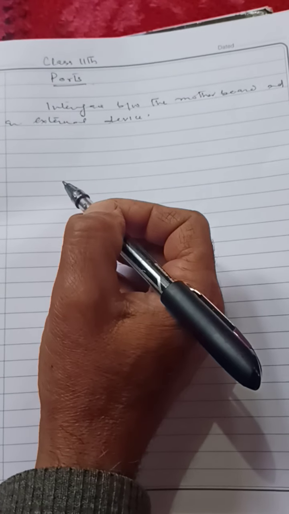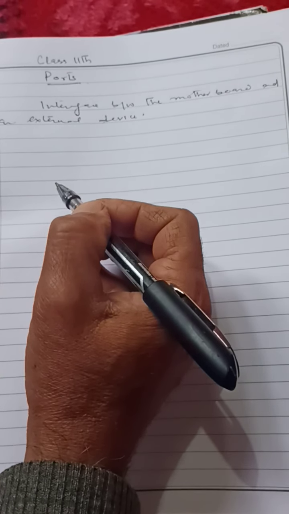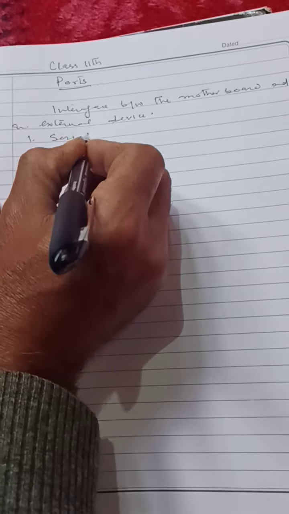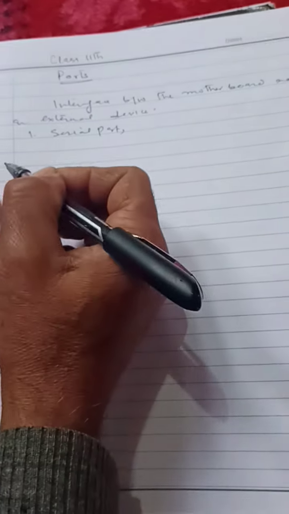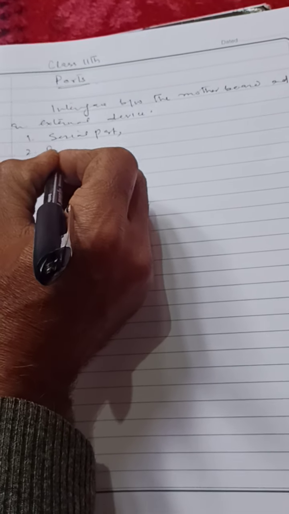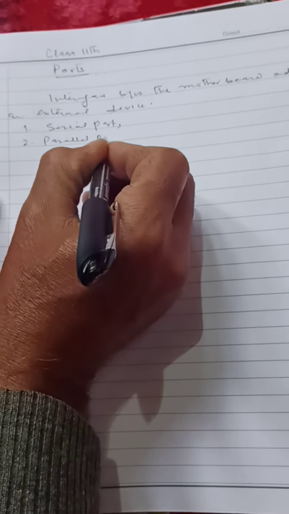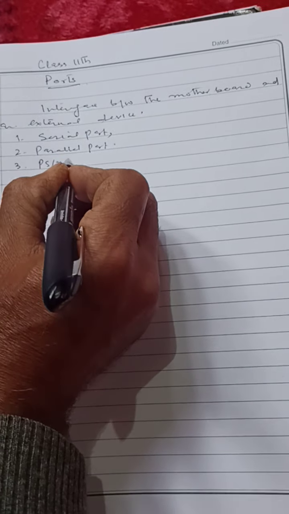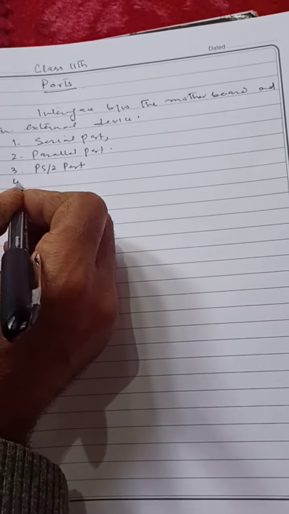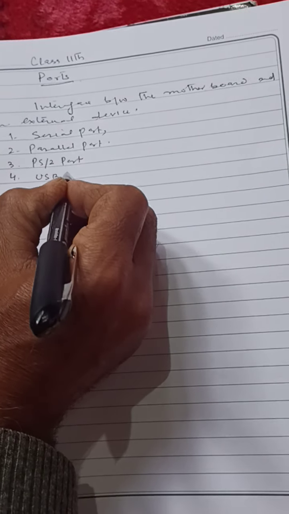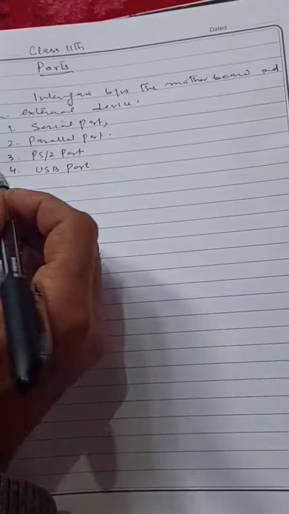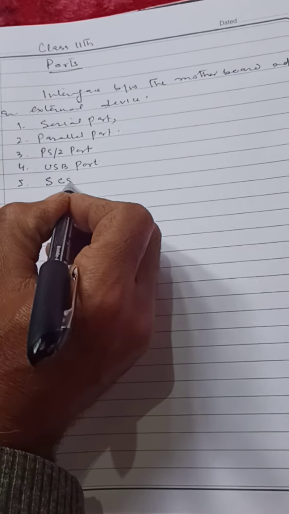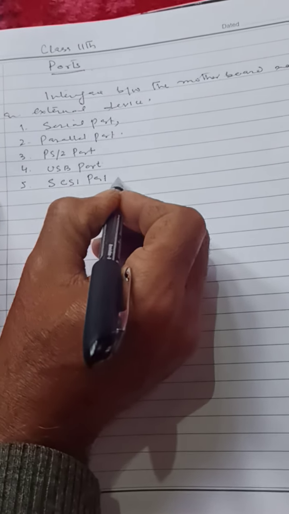Different types of ports are available on motherboards, such as serial port, parallel port, PS2 port, USB port, fifth SCSI port, etc.